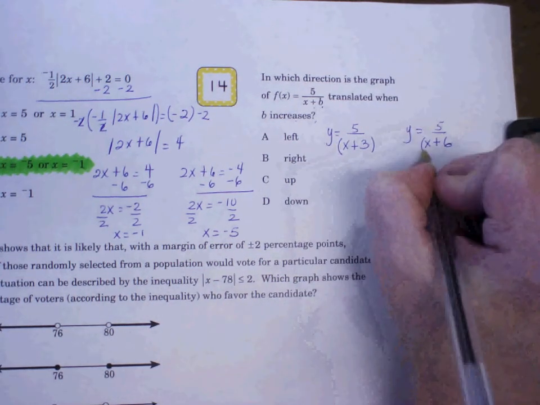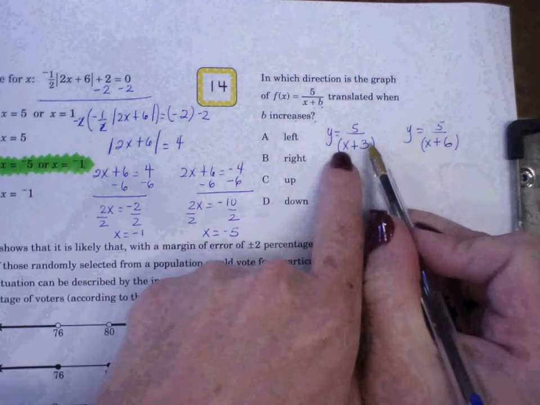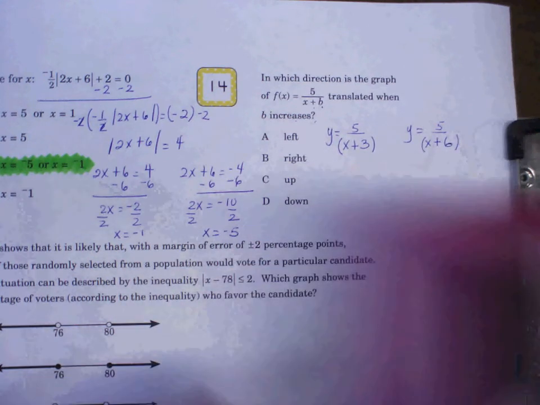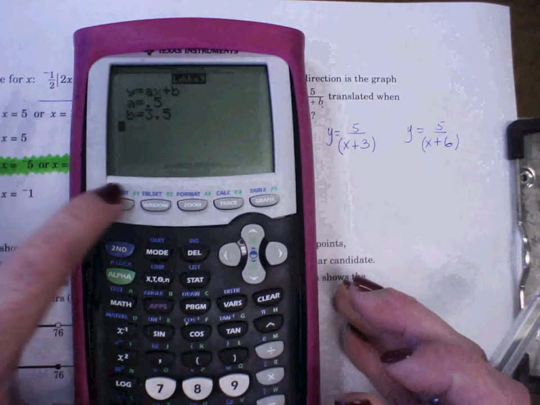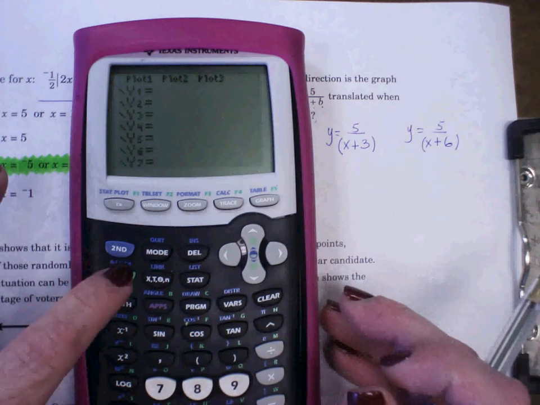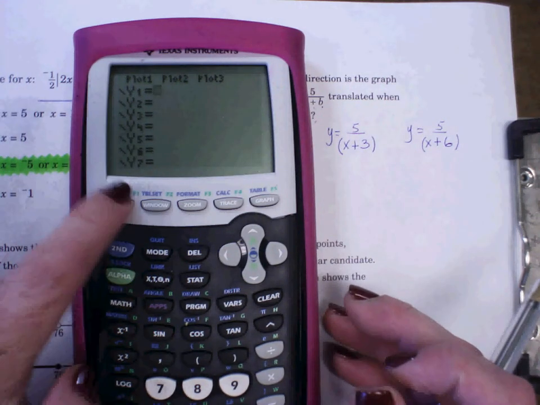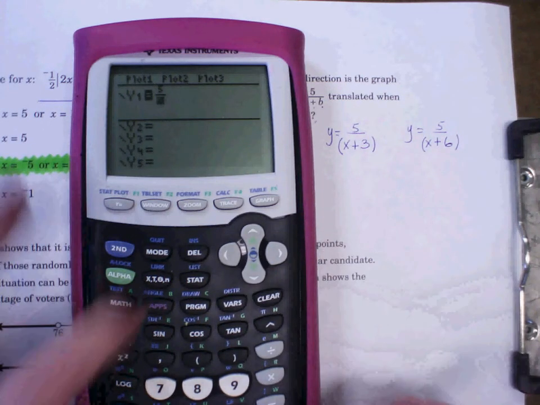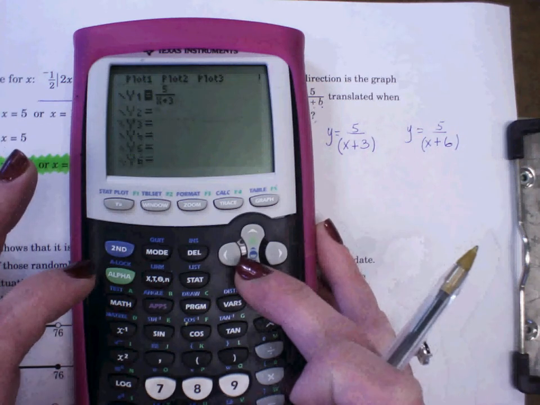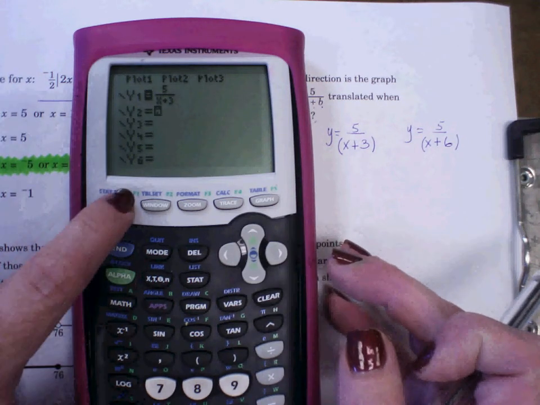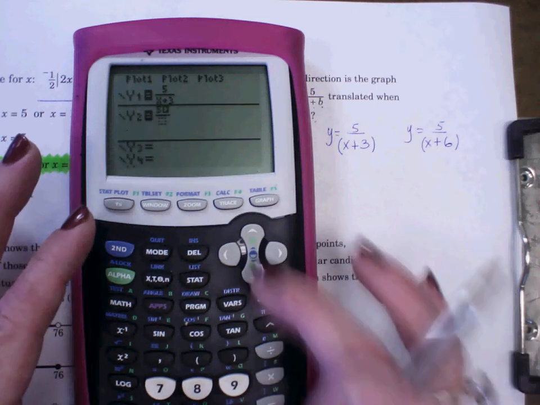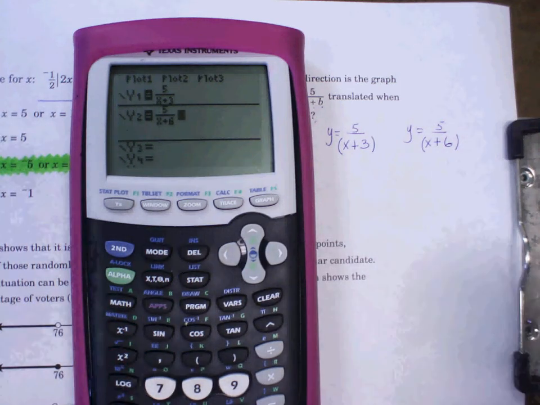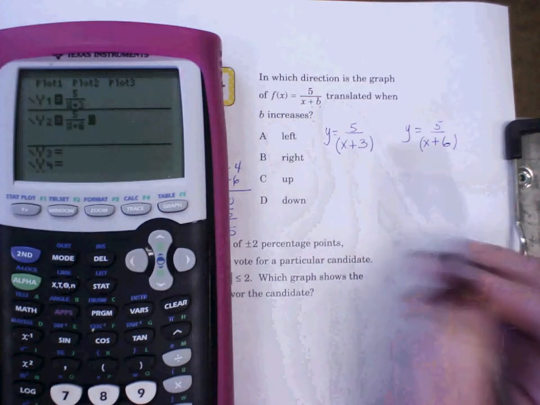Now remember, when you put this in y equals, because I want to see what actually happens to the graph, because you have two things in the denominator, you've got to tell the calculator that that's your denominator. So you've got to group them with parentheses. Let's go to y equals. I think you might be able to write it as a fraction. Yes, I can. So that would be 5 over x plus 3, and then the next one would be 5 over x plus 6. I've done the purpose of increasing that b, which is that number over there.